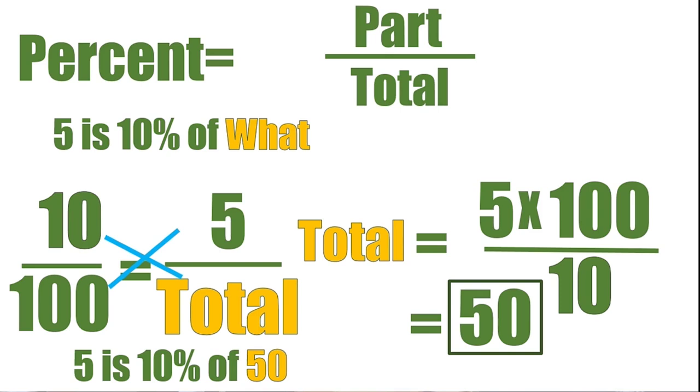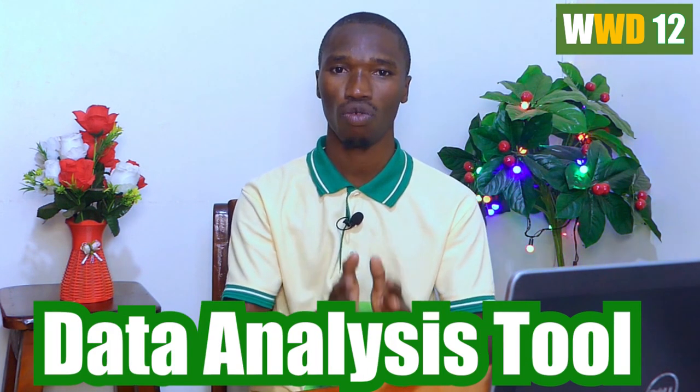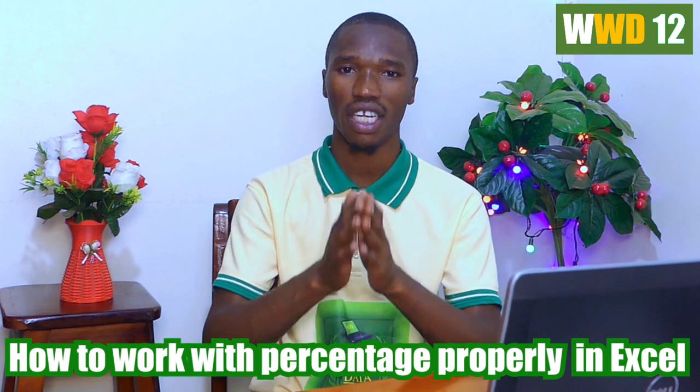So that's actually a lot of theory about percentage. Now when you go to the field of work, that's actually not how you get percentage. That one is just to help us understand percentage. You will use a statistical software or any data analysis tool of your choice to get percentage. And for our case here, we always use Excel. That's why in our next video, we're going to start seeing how we can handle percentage in Excel.